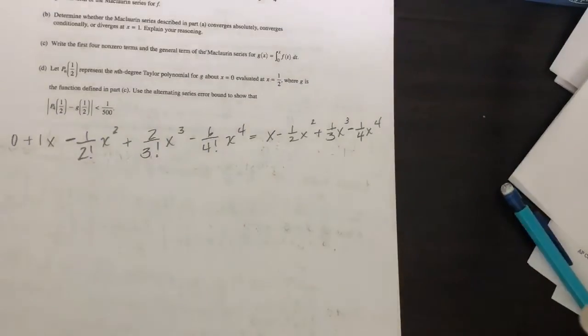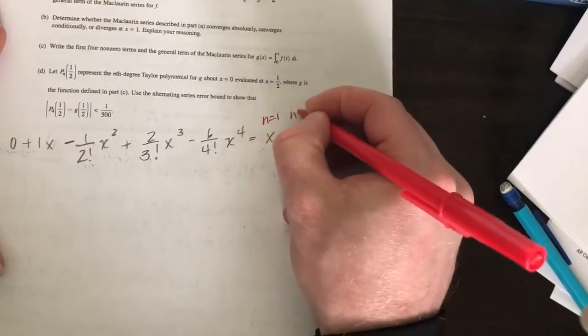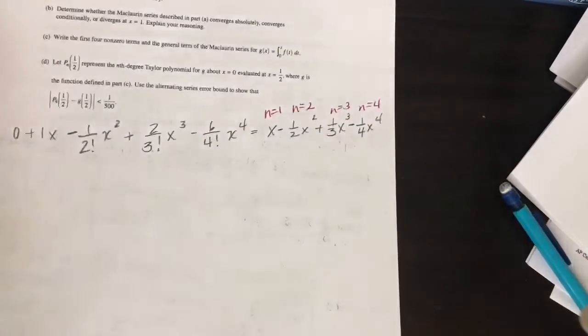So when we go to write our general term, this is n equal to 1, n equal to 2, n equal to 3, and n equal to 4.